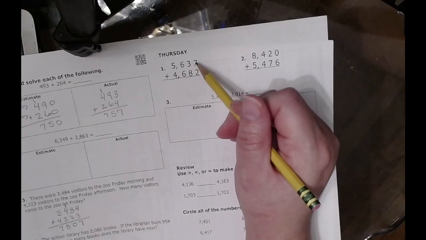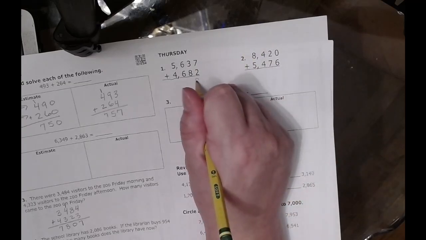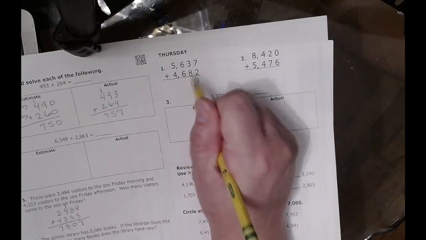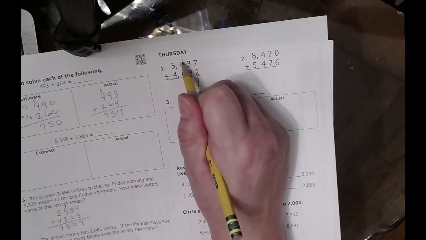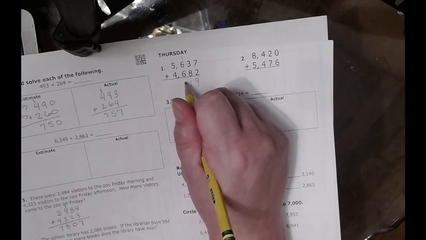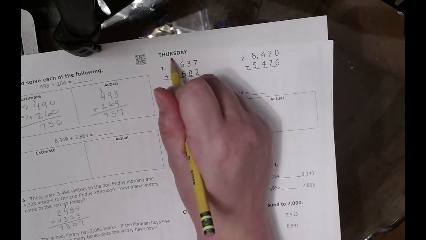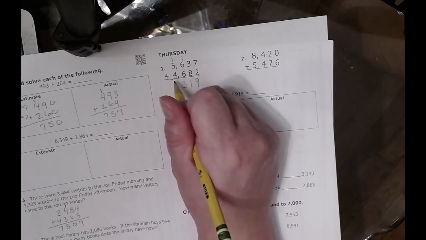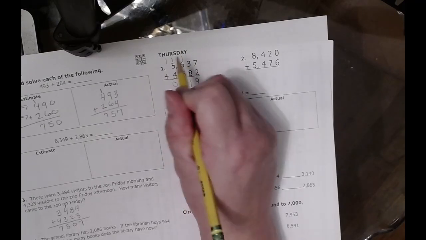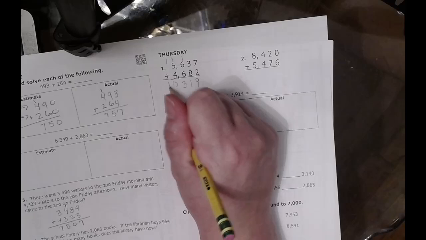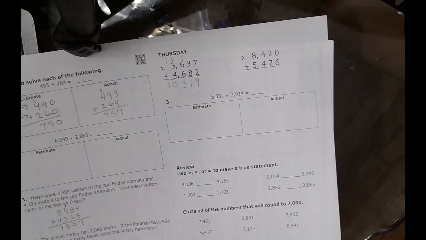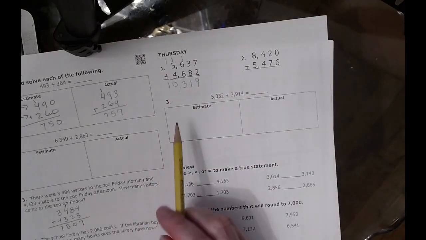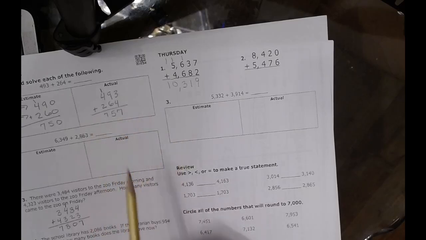Again, you always start in the ones place. 7 plus 2 is 9. 3 plus 8 is 11. 1 plus 6 is 7. 7 plus 6 is 13. Carry the 1. 1 plus 5 is 6. 6 plus 4 is 10. Carry the 1. And then 1 plus nothing is your 1. So 10,319.